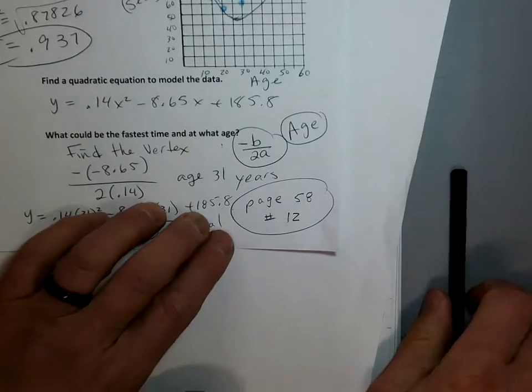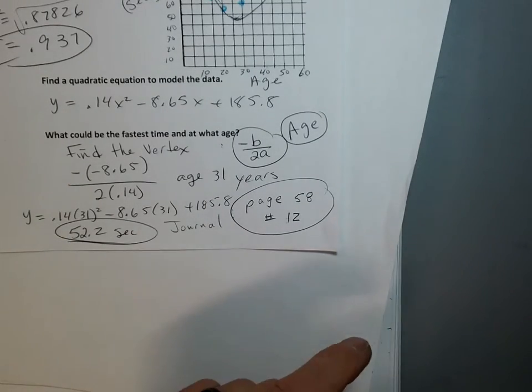Let's look at our journal real quickly. I want to make sure we hit that too.